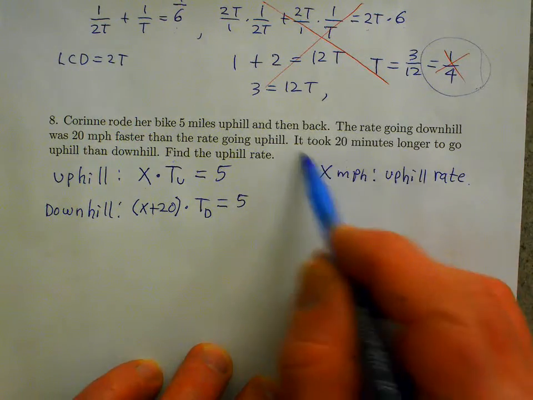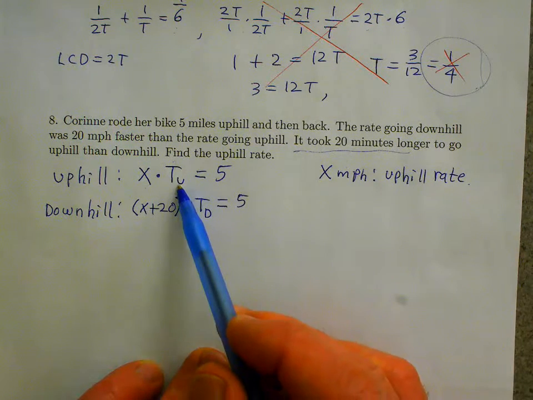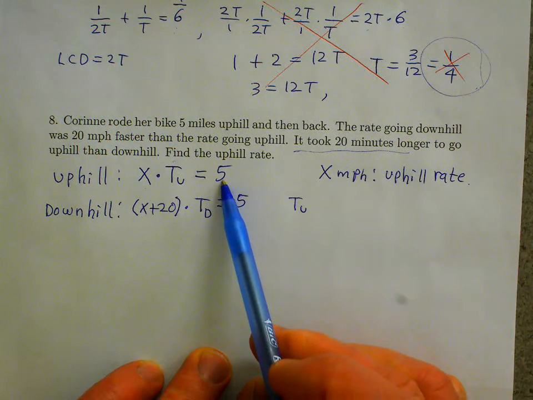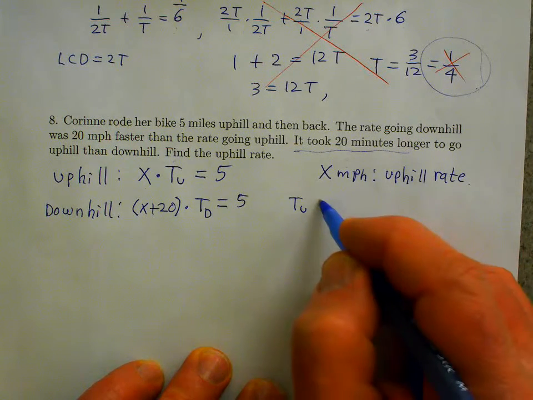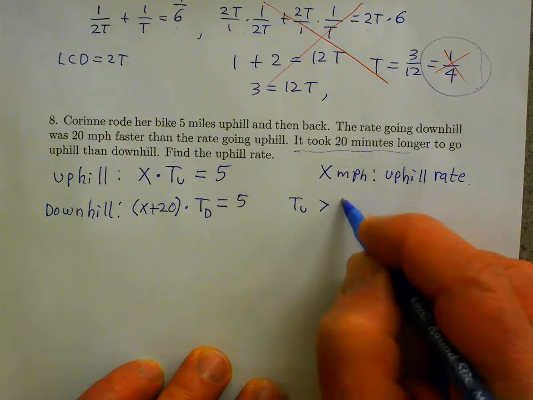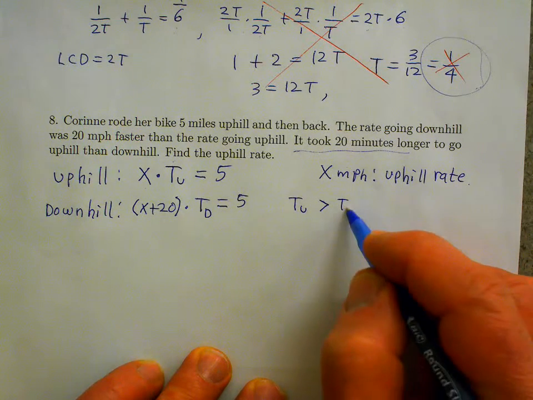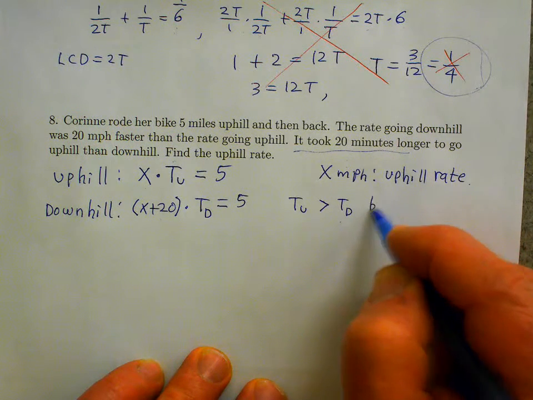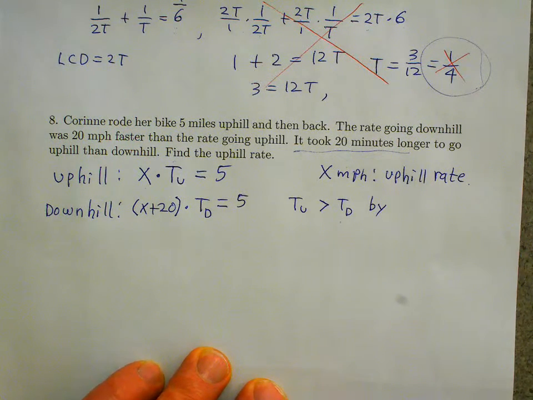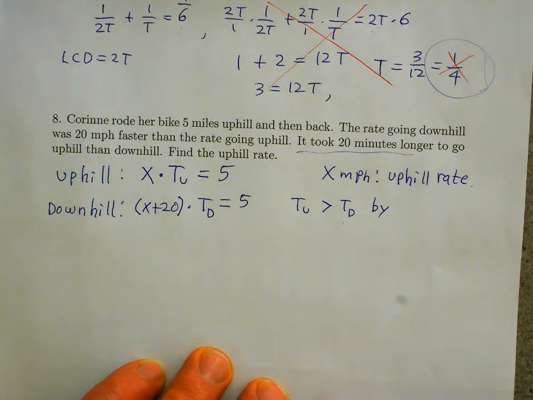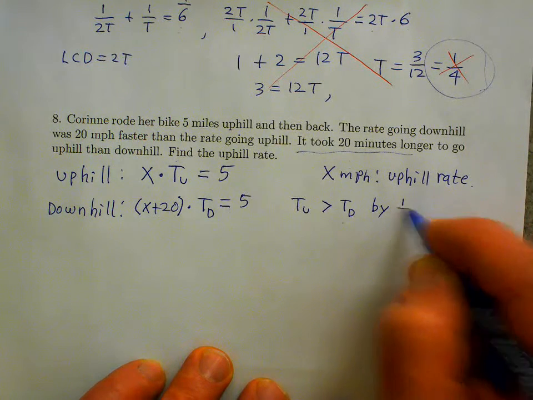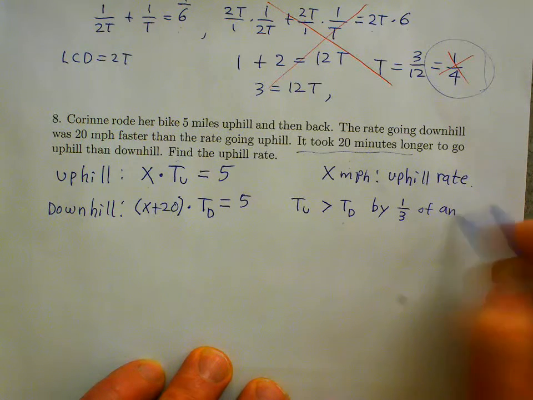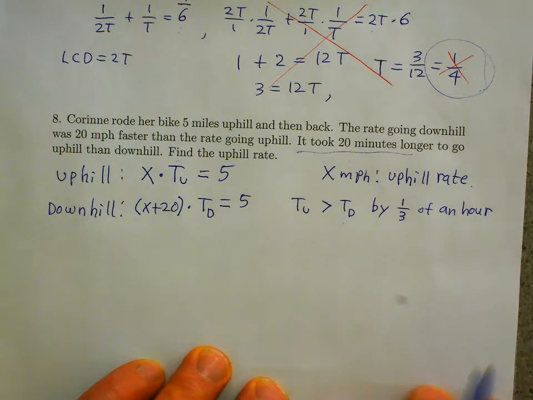So we can say the amount of time t sub u to go 5 miles uphill is greater than the amount of time it took to go 5 miles downhill, and it's greater by 1/3 of an hour, since 20 minutes is 1/3 of an hour.